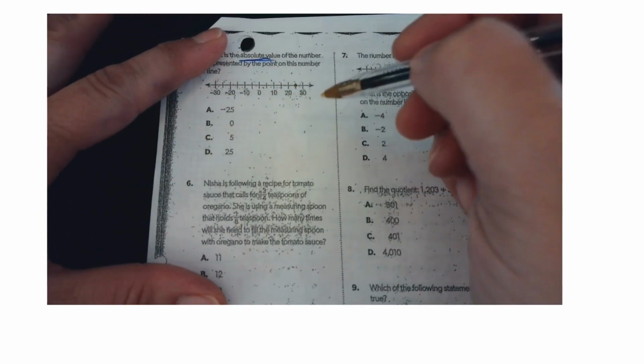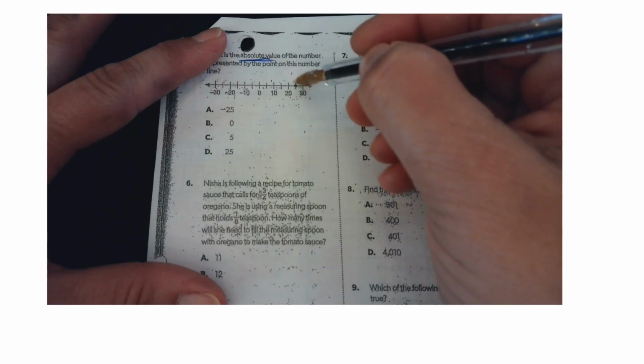So looking at the opening assignment, we're looking at question number 5. It says, what is the absolute value? So remember, the absolute value is the value of the number away from 0. So it can be a negative number. You can have negative 10, but it's still only 10 places away from 0. So absolute value is how far is it away from 0. So looking at our point right here, what will our answer be? What do you think, Waylon? 25. 25, good. Anybody got any questions on that one?